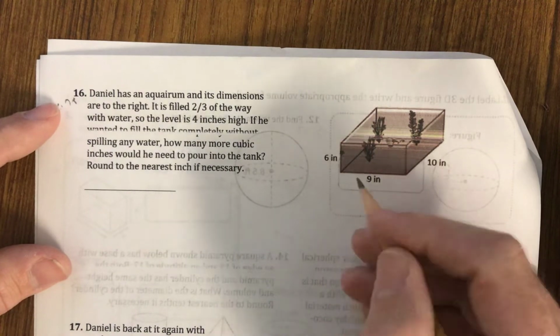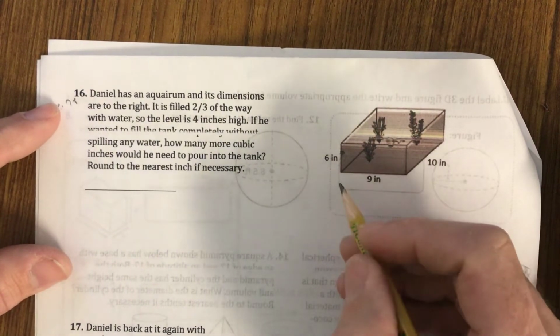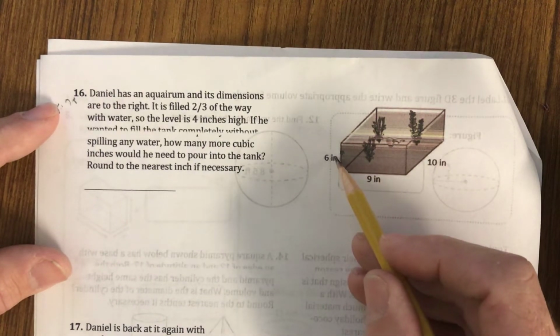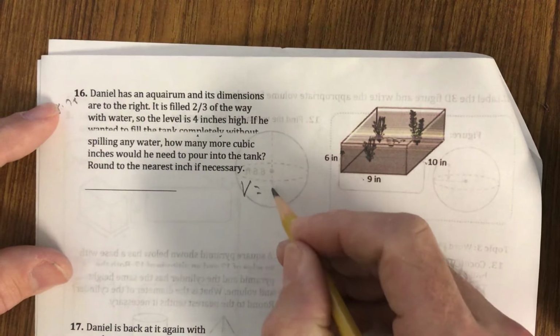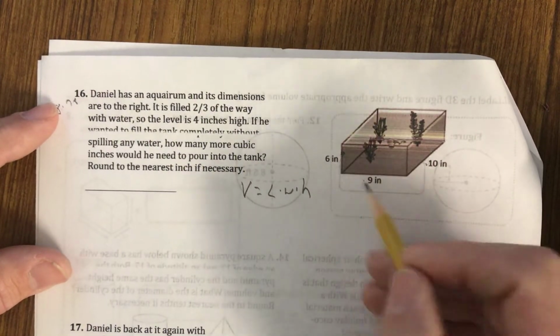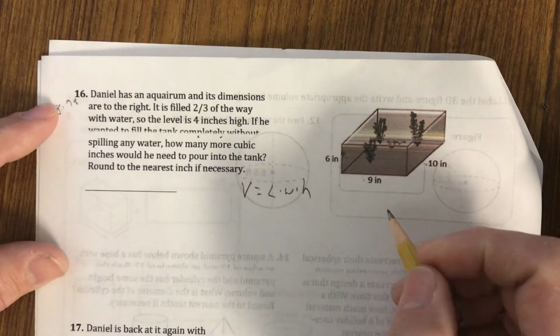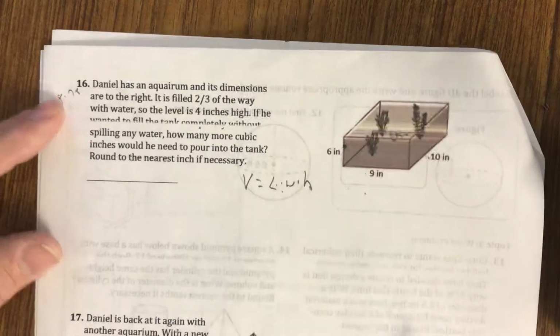And then you're going to find the volume with this, and then you're going to subtract the 2. So first, use 4 as the height. Use those 3 dimensions, where volume equals length times width times height. Okay, and then the next time use 6, and then you're just going to subtract the 2.